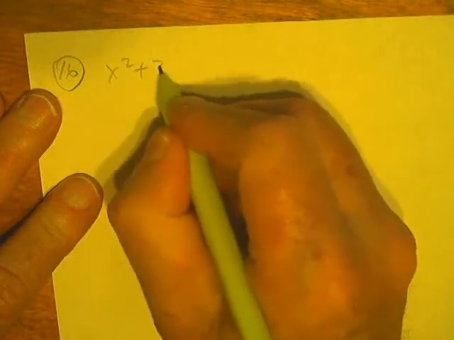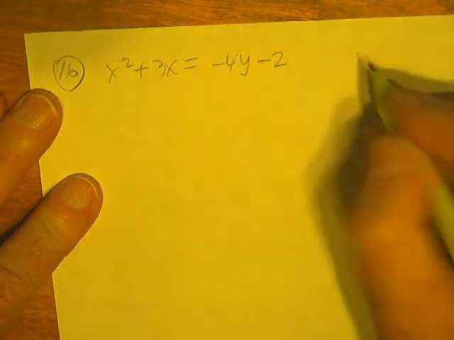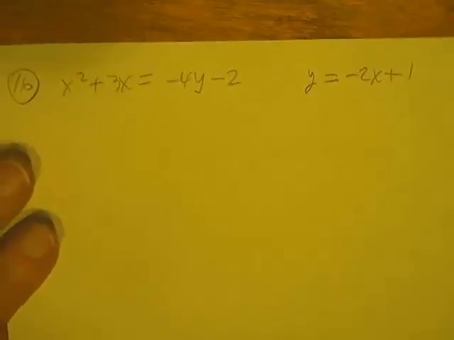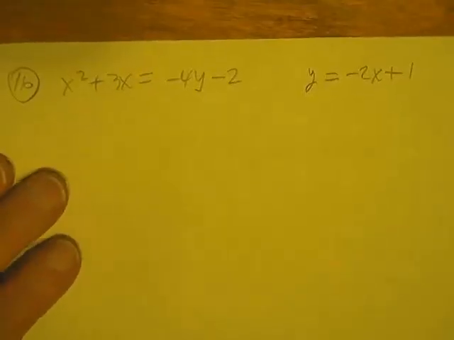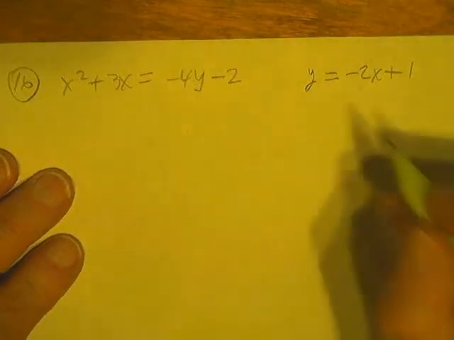Here's 16. X squared plus 3x equals negative 4y minus 2, and y equals negative 2x plus 1. Oh, how convenient. They already solved for y.